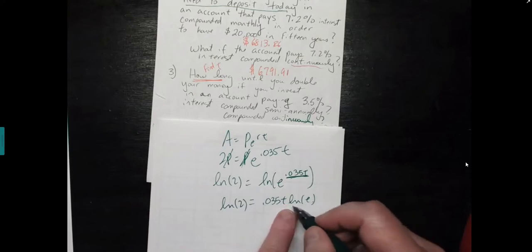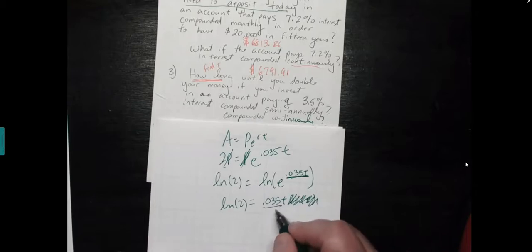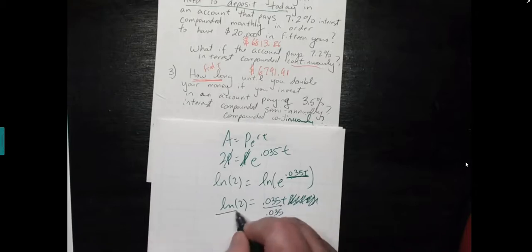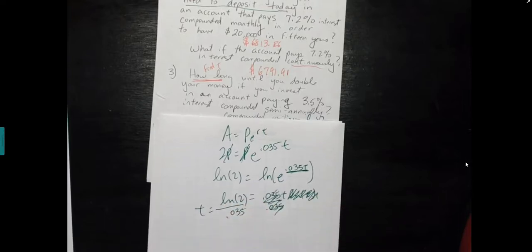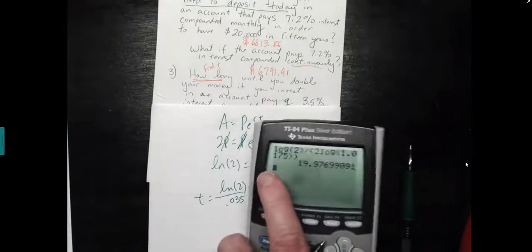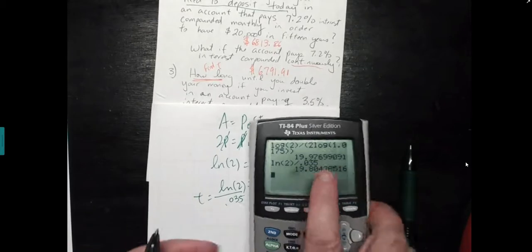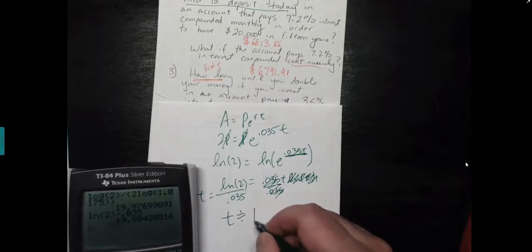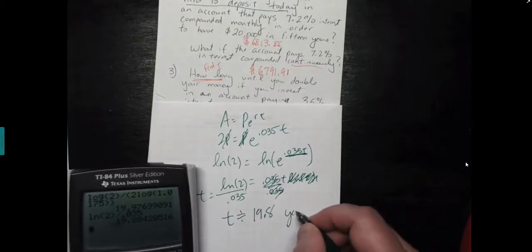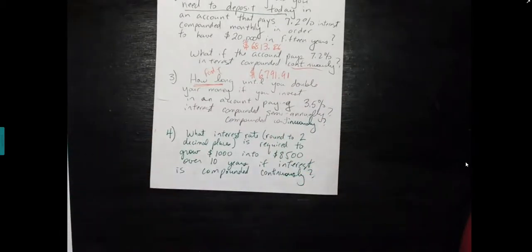But natural logarithm of e is just the number 1, so it's 0.035 times t times 1. So to get t by itself, I divide both sides by 0.035. And so if it's being compounded continuously, that's how long it would take. So I want ln of 2 divided by 0.035. Okay, again, you won't have to wait as long, but you know, it's still about 20 years, depending on how much it tells you to round it to.